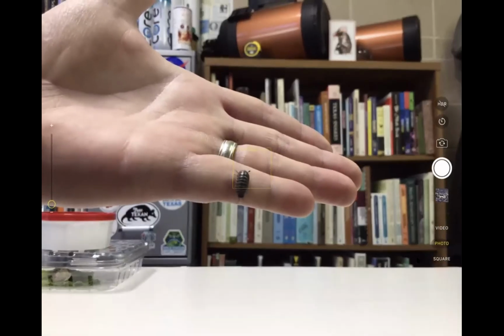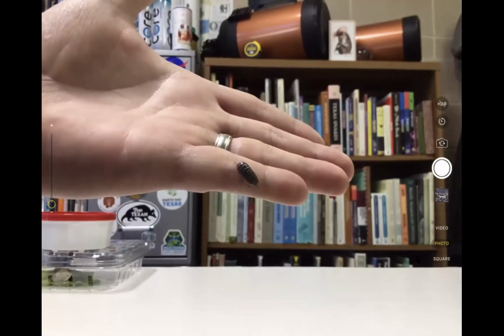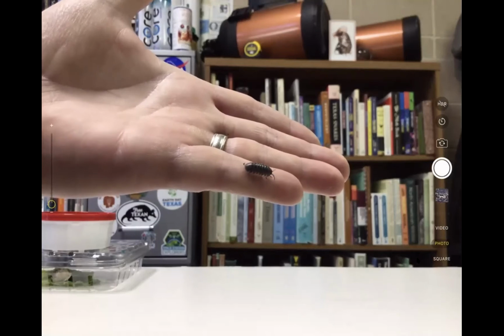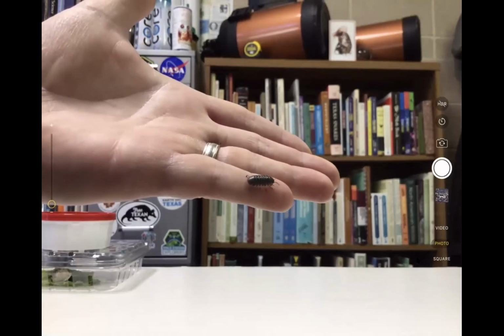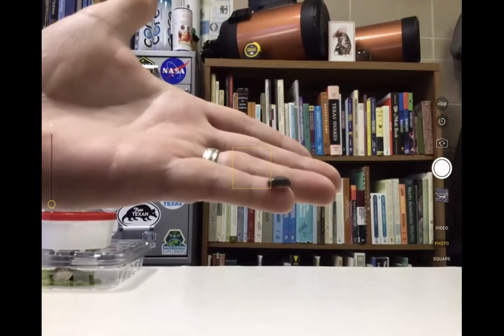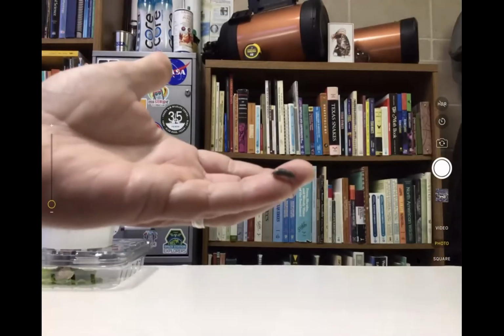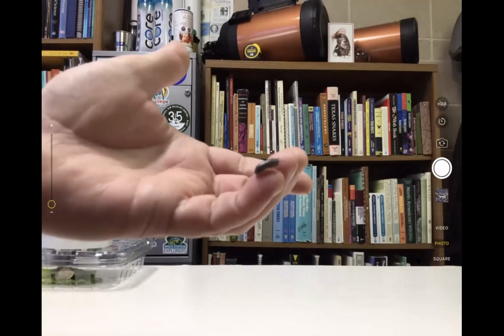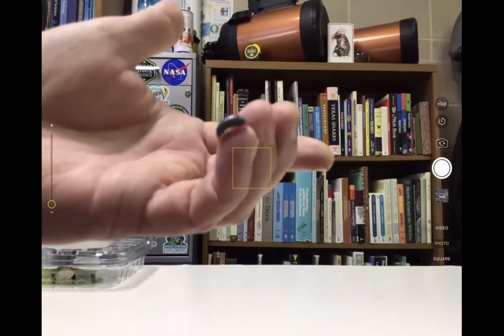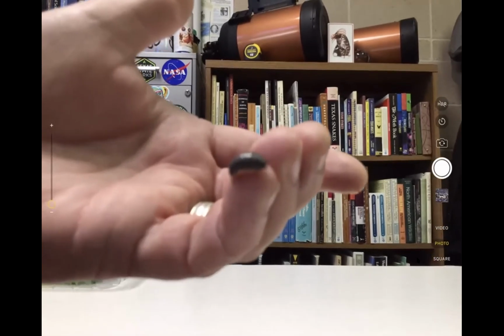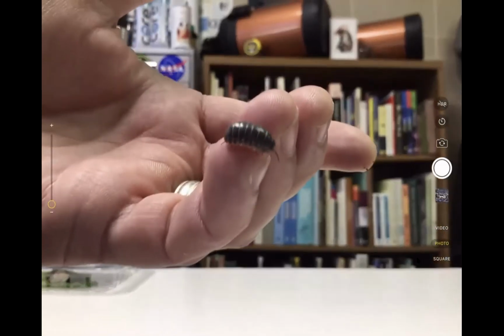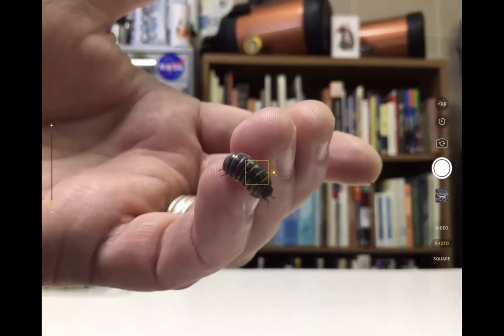The only thing I would say, if you do hold a pill bug, is wash your hands afterwards, because they've been in the dirt, and you don't want them to make your hands dirty. I mean, my hand's a little dirty now, but I'll get it washed. See if I can get a little closer here for you to see. There.